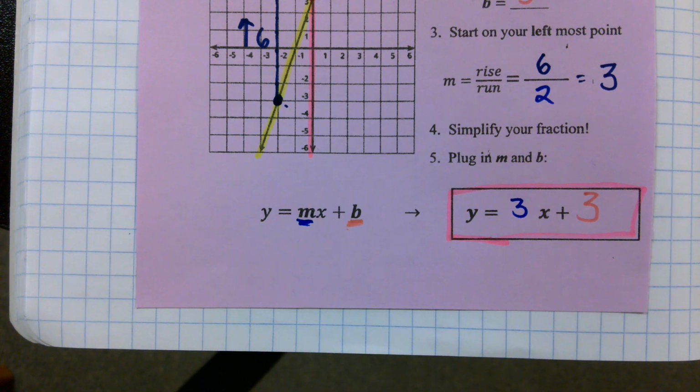What did I do? I'm just kidding. Go ahead and glue this in. 30 seconds. Mr. Coronado was not confused.